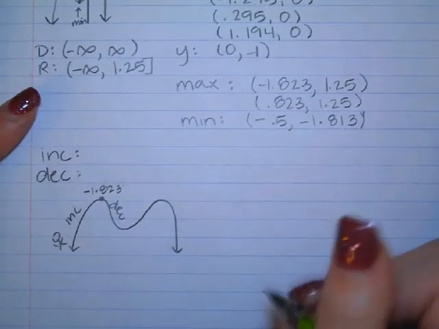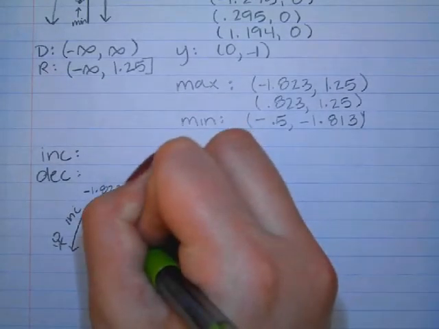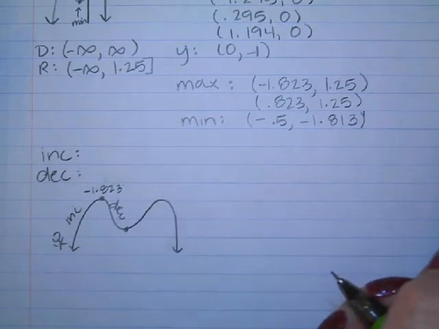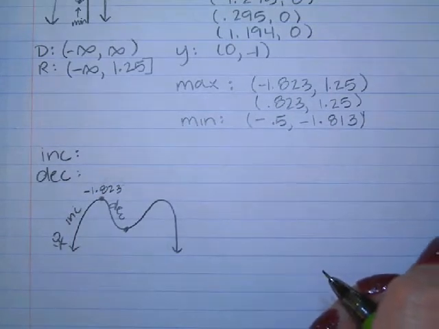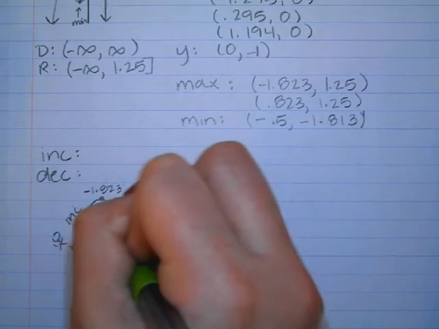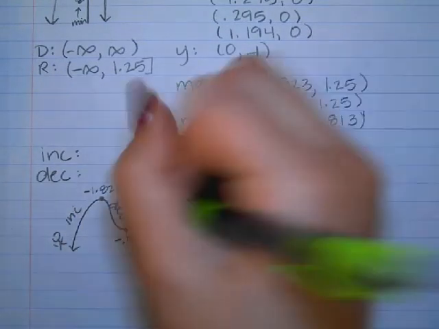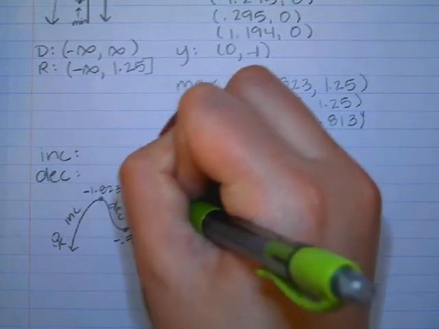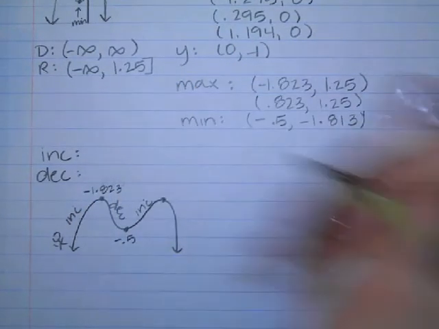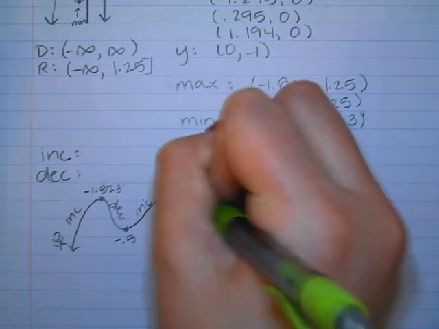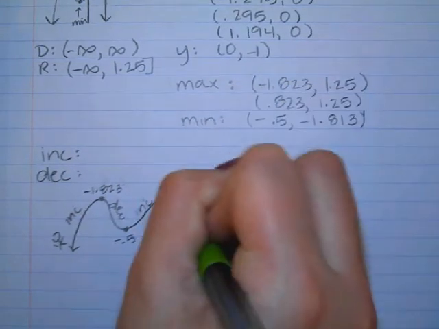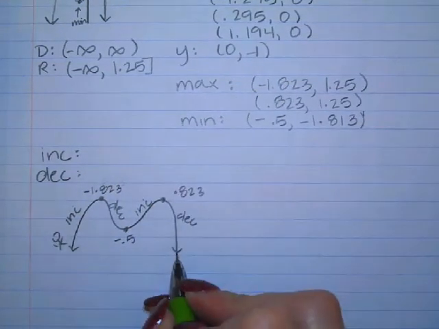All right, it decreases down here. What's the x value right there? Negative 0.5, yep. Then what happens? Increases again to what value? 0.823, and then decreases. And what's the x value right here?